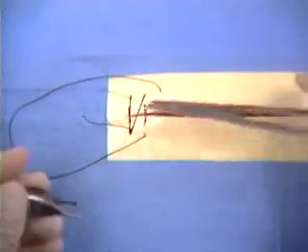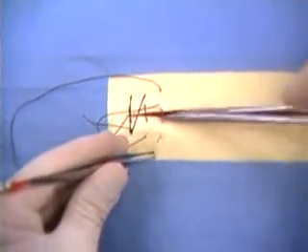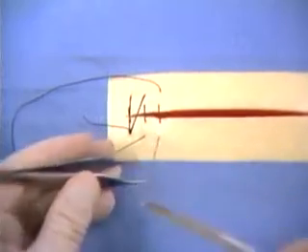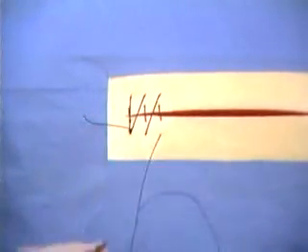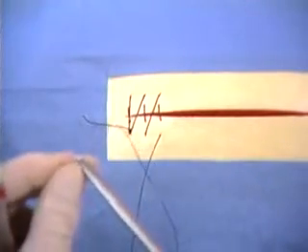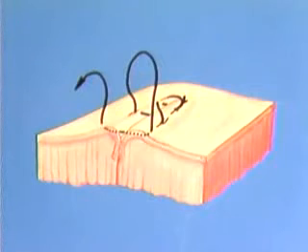It is passed out the serosal surface perpendicular to the incision line and advanced in an identical continuous manner. If the suture is pulled tautly, the pattern will invert. This illustration shows a completed and tightened Lambert suture pattern.